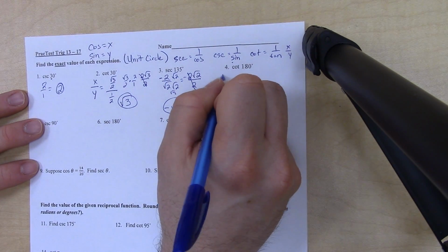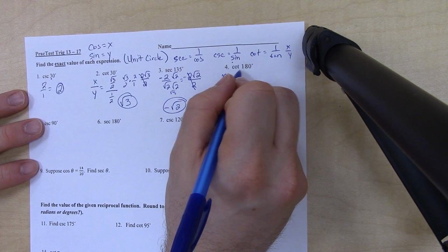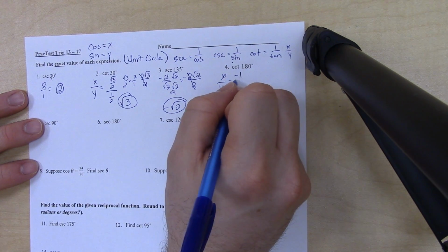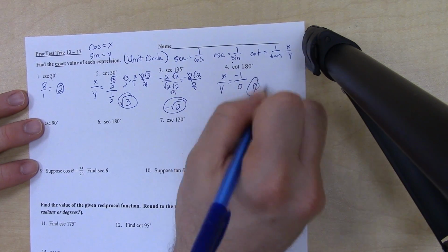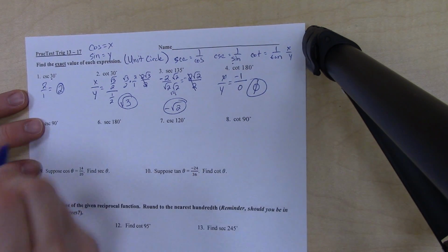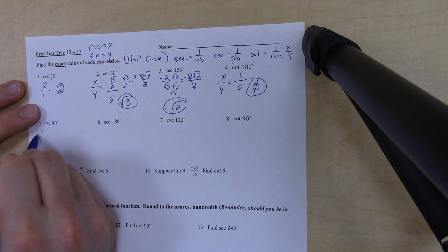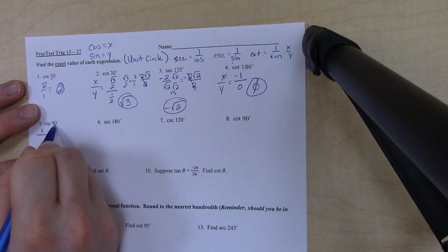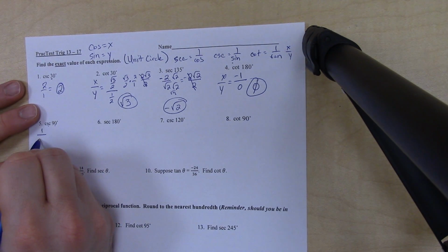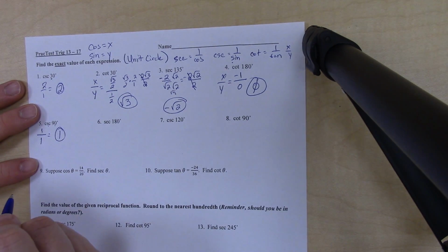Cotangent of 180, again, is x over y at that point. The x value at 180 is negative 1. The y value is 0. Can't divide by 0. That's undefined. Cosecant of 90 is 1 over the sine value at 90, right? So the sine value at 90 is 1. 1 over 1 is just 1.